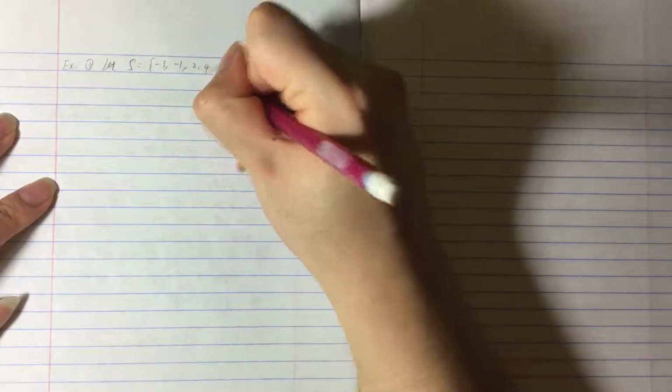Next, let's look at an example. Let S be the set -3, -1, 2, 4.